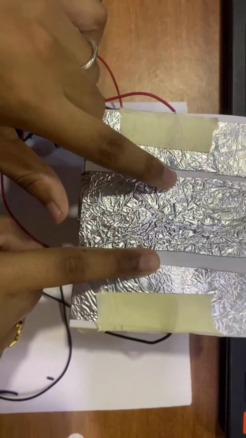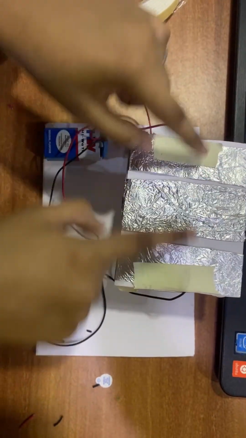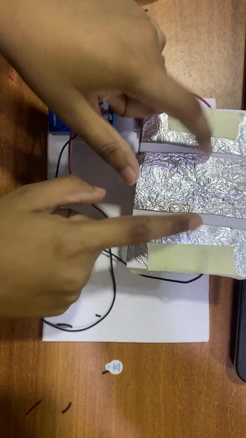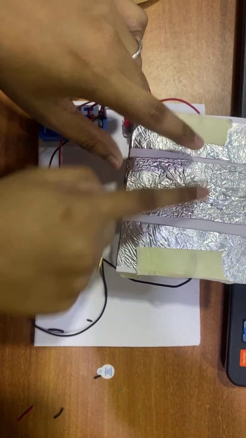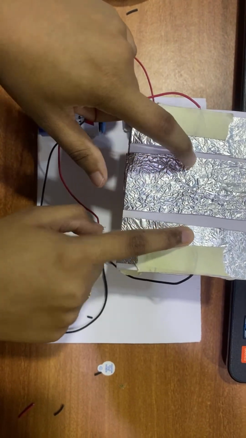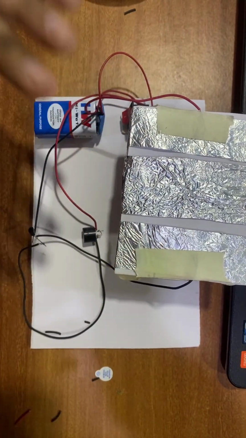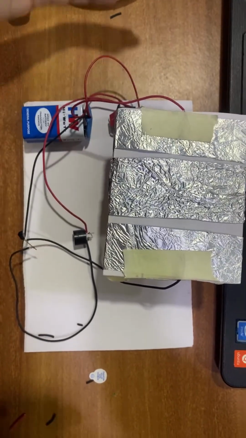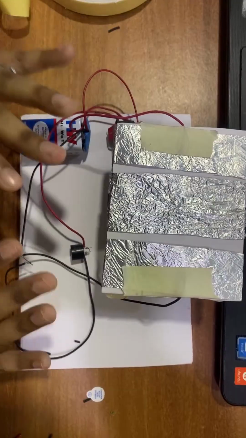If you are not keeping the space, then the circuit will be a closed circuit. You can see here it is an open circuit because we have left a space between them. So no electricity will go to the base of the transistor, and the transistor remains off. The buzzer will not get a complete path, and therefore the buzzer will remain silent.